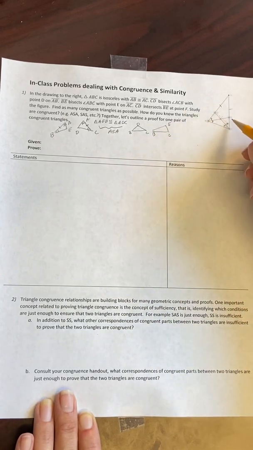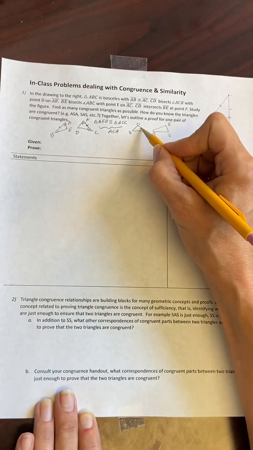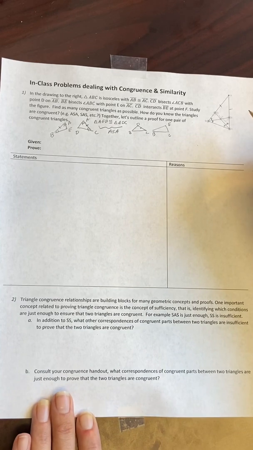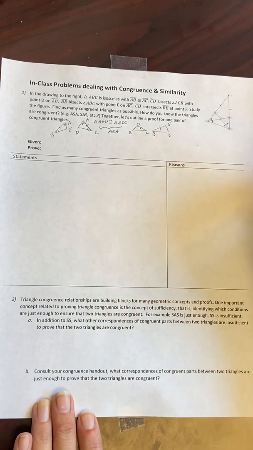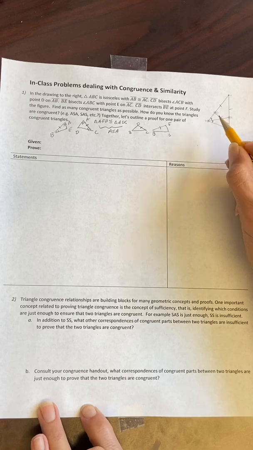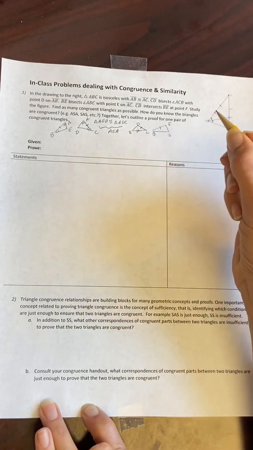Now, since we just proved that these two guys are congruent, we know that DC and EB are congruent by corresponding parts of congruent triangles are congruent. So we know that those two would be congruent to each other. We also know that this side, which overlaps, BC, is congruent to itself.